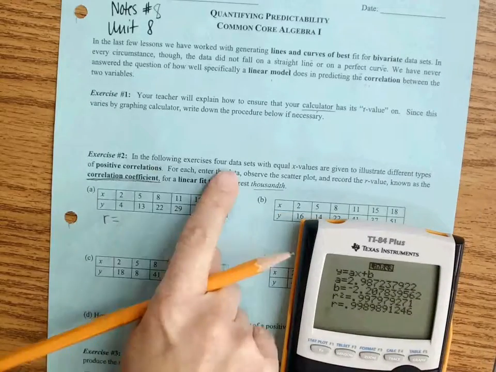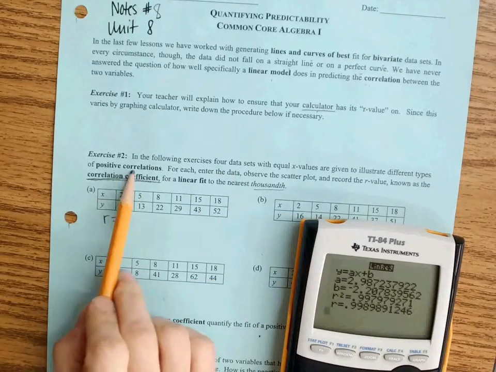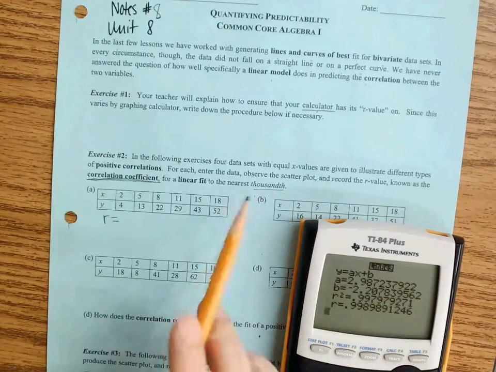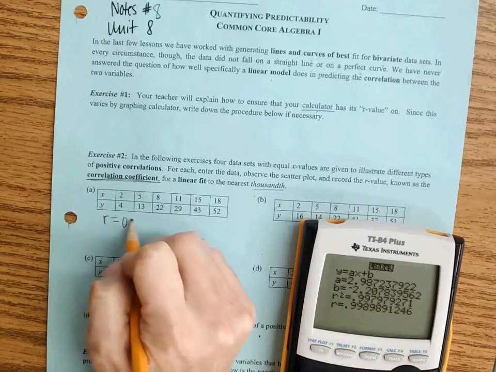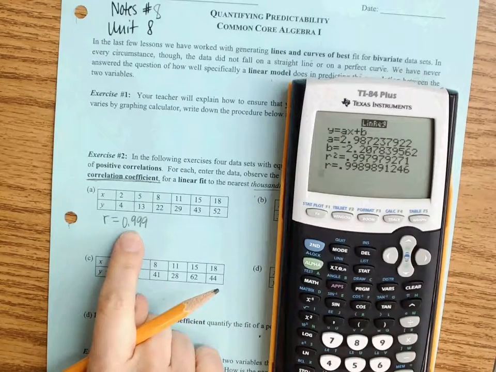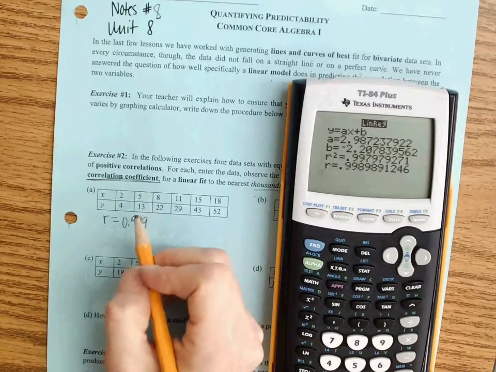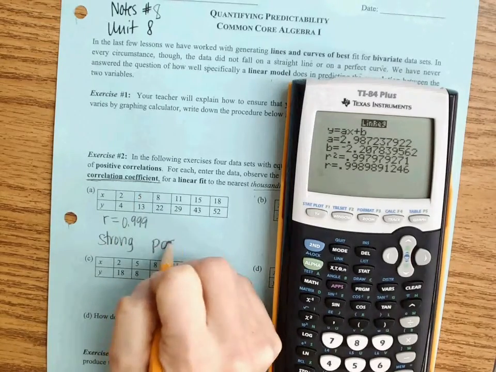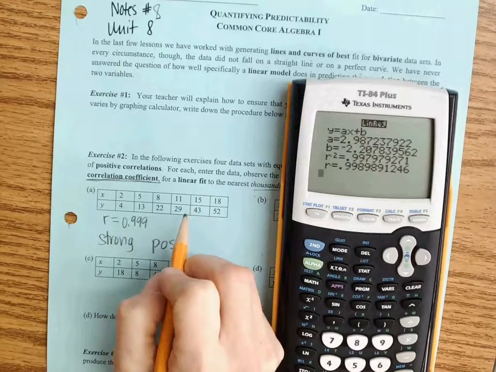Coming back, they're all positive correlations. Notice that we have that positive slope. We're recording the R value to the thousandths: 0.999. Our goal is, the closer to 1, the stronger the correlation we have. So we will say that this is a strong positive correlation.